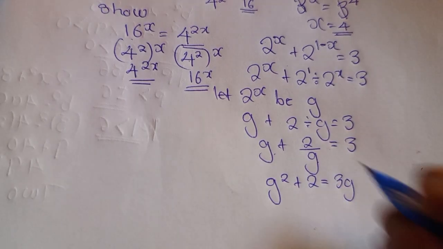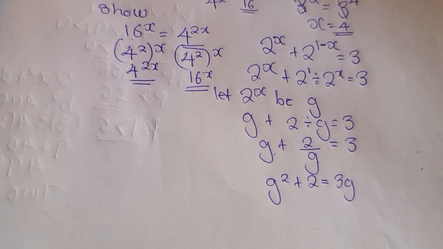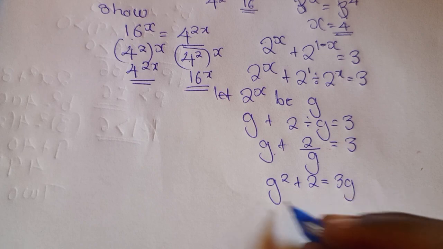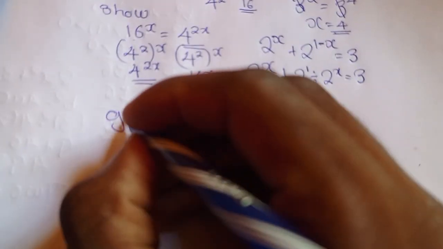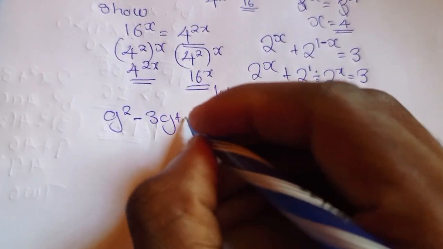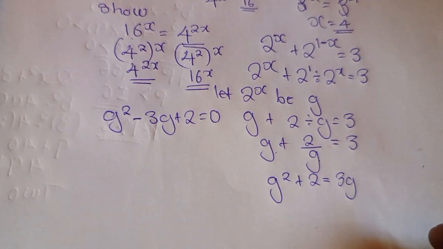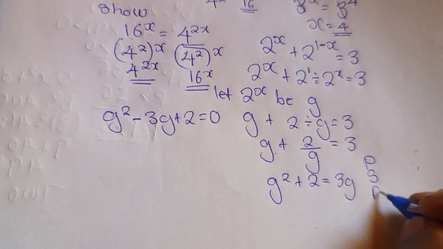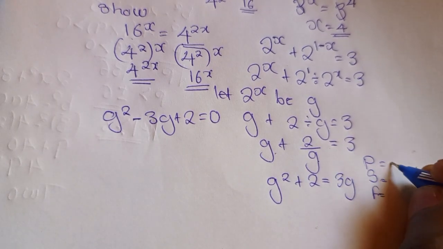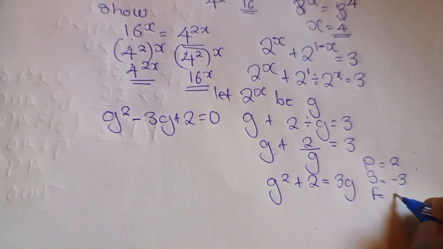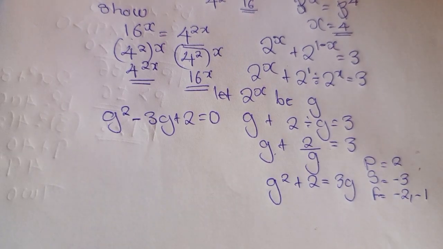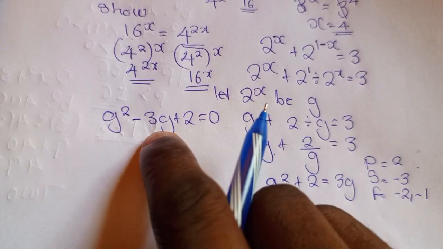I believe you did your fractions; you can even use the fractions method here. From here, we bring the equation down. We can take this 3g to the other side, and it becomes g squared minus 3g plus 2 equal to 0. Remember, I taught you how to solve quadratic functions. We can find the product, sum, and factor now. The product in this case is 2, the sum is negative 3, and the two numbers are negative 2 and negative 1.